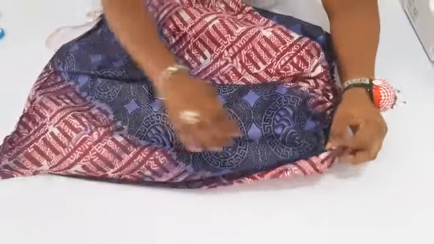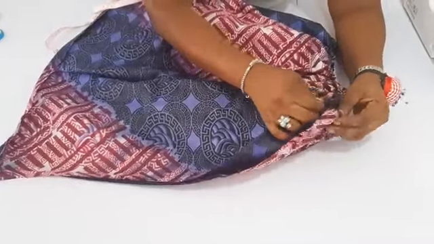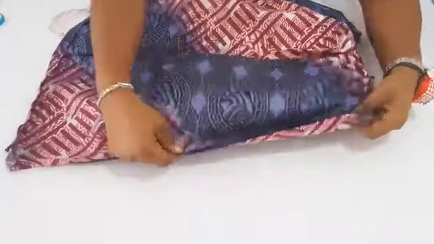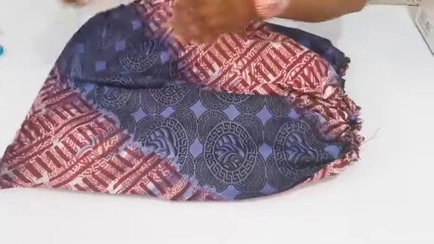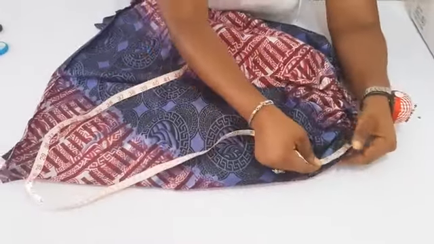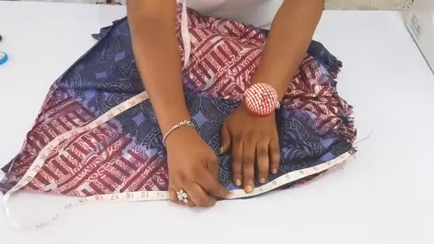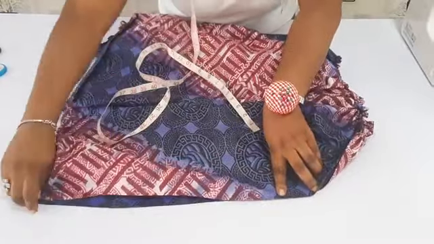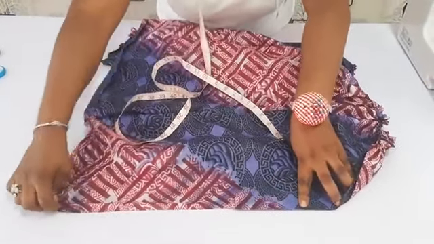What I'm now going to do is to make sure I match everything up. So I'm going to leave 8 inches to 9 inches for the zipper. And you see between 8 to 9. So I'm going to sew from there straight down, just half an inch, because that was what I left.